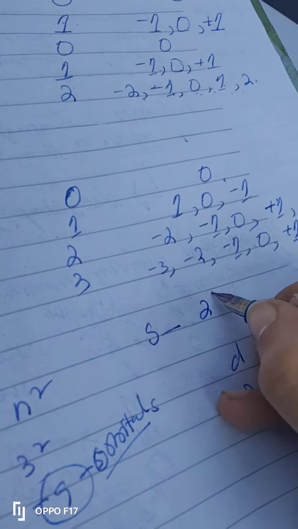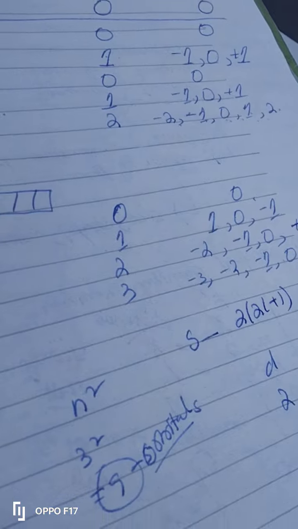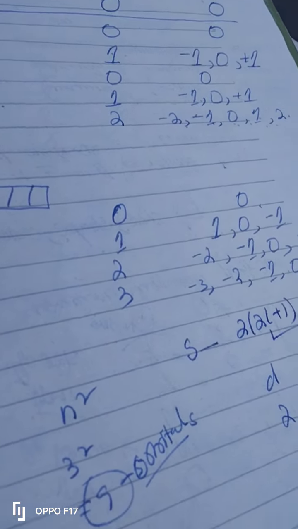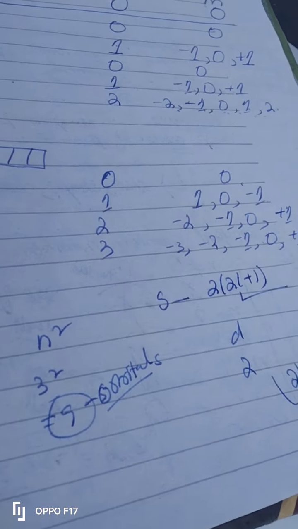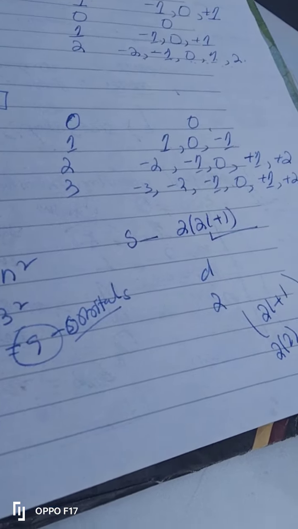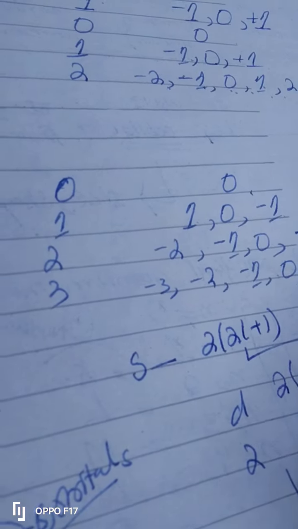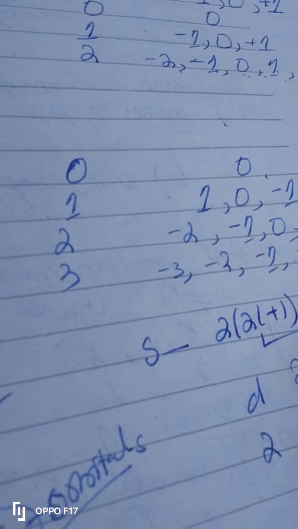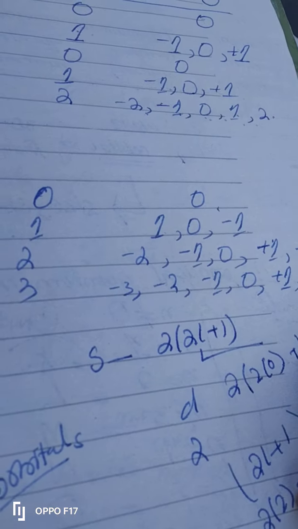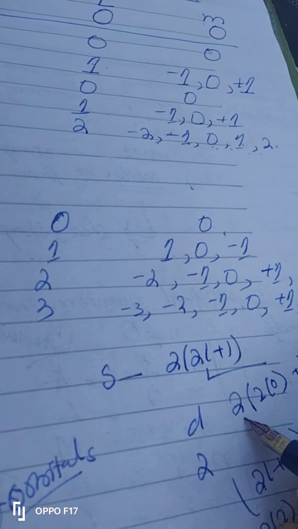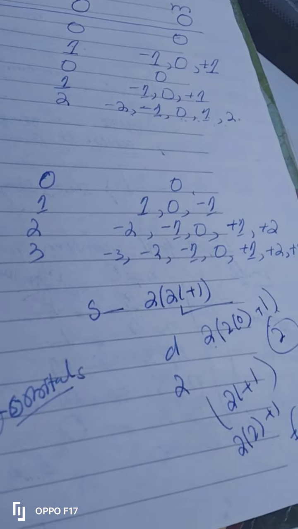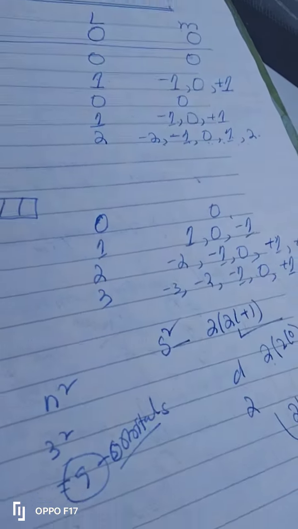The formula for finding it is 2 times (2l plus 1), where l is the azimuthal quantum number. What's the azimuthal quantum number assigned to S, which is 0, right? 2 times (2 times 0 plus 1), 1, 2 multiplied by 1 is 2. So the number of electrons in S subshell is 2.